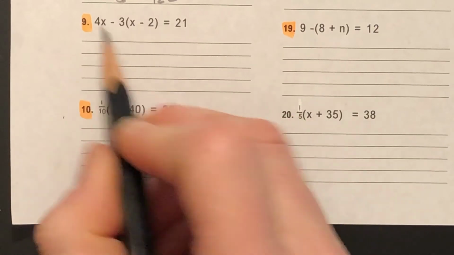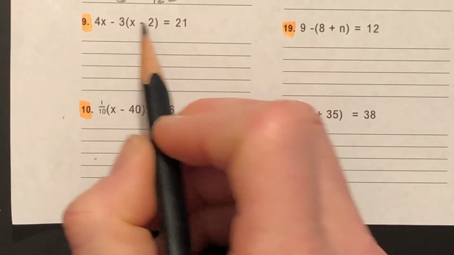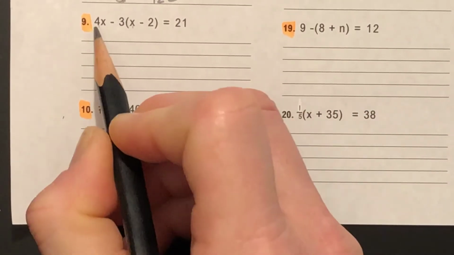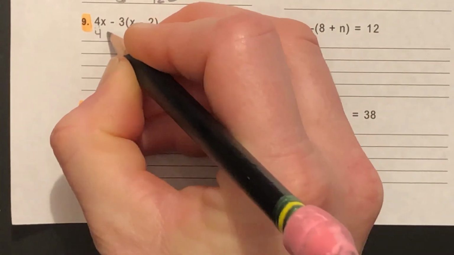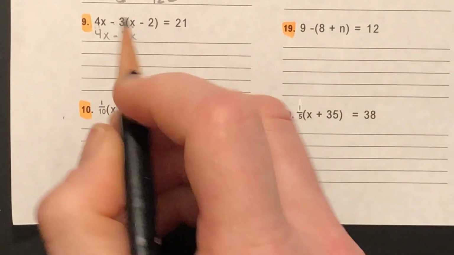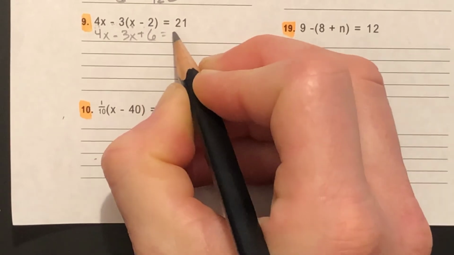The first thing we've got to do on this side is go ahead and distribute. We actually have to distribute because we have a variable here and a variable in here. The only way to combine those variables is to distribute. So 4x, negative 3 times x is negative 3x. Negative 3 times negative 2 is positive 6 equals 21.